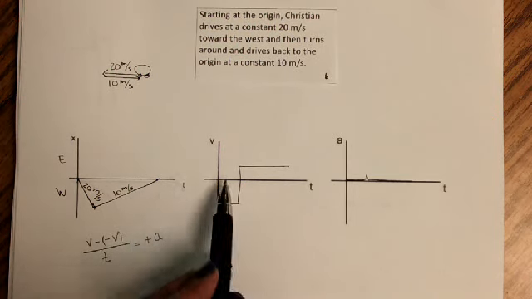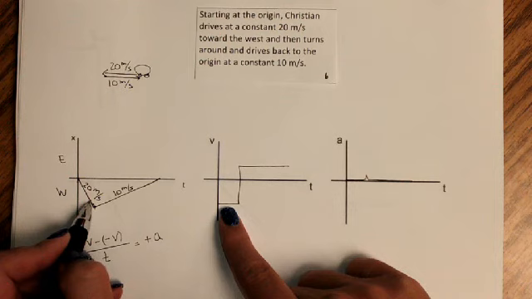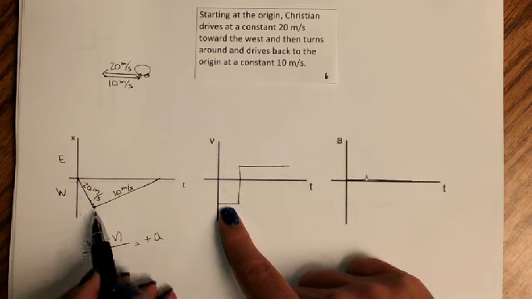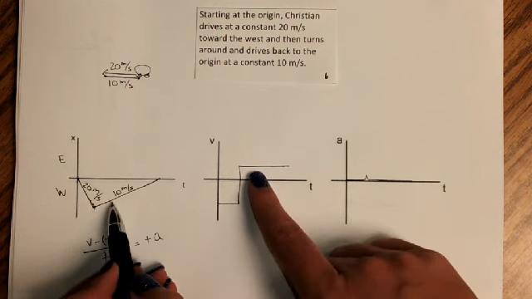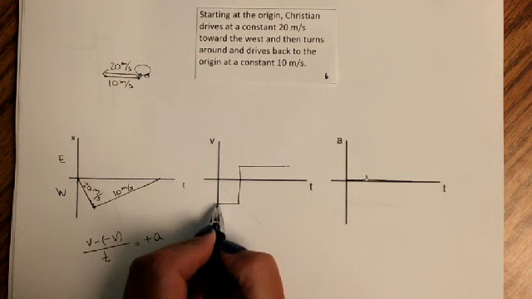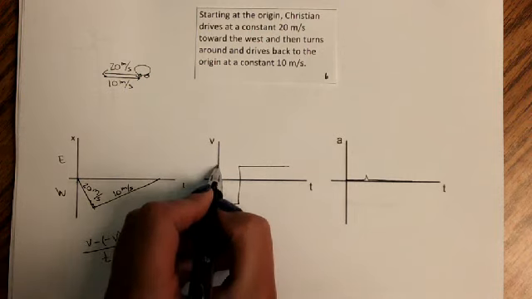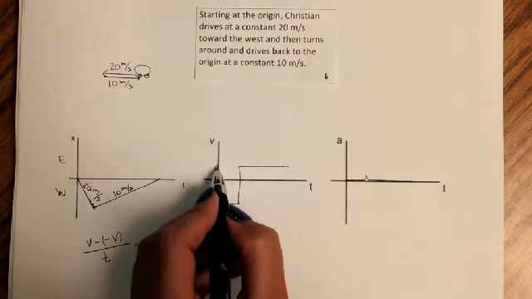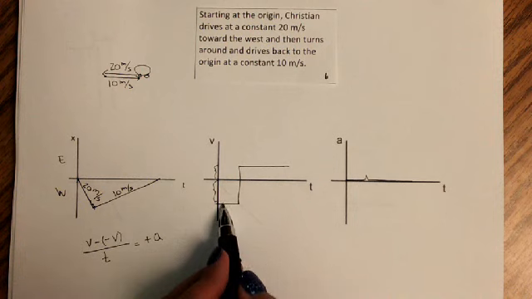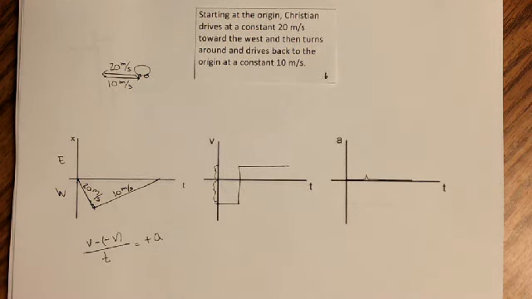Okay, as far as our velocity time graph goes, we have a constant negative velocity, constant negative slope, directly followed by a constant positive velocity. And technically, this line should be about twice as far from this base here as this line is from 0, because this represents 20 and this only represents 10. Okay, moving on to our acceleration.